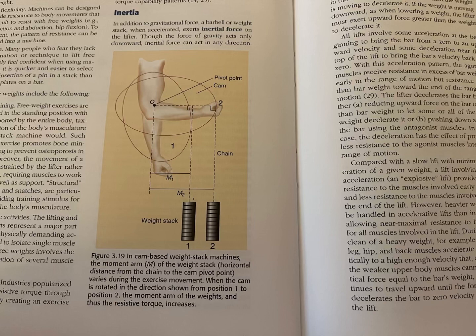The moment arm decreases as the forearm rotates either upward or downward away from the horizontal, decreasing the resistive torque arising from the weight. When the weight is directly above or below the elbow pivotal point, there is no resistive torque from the weight.